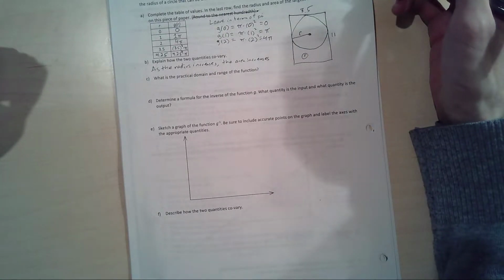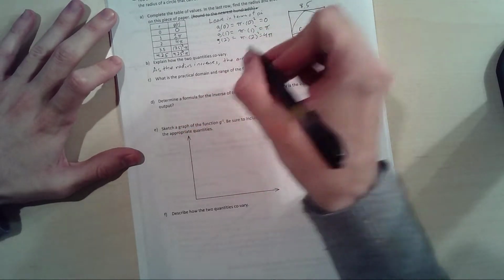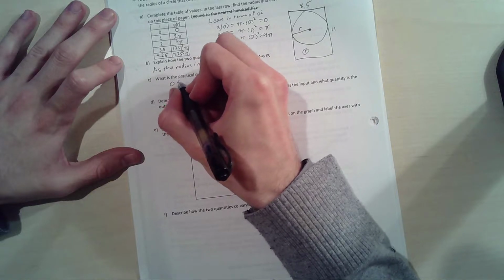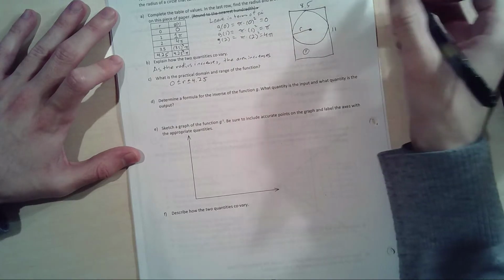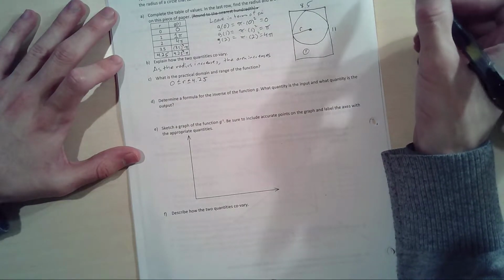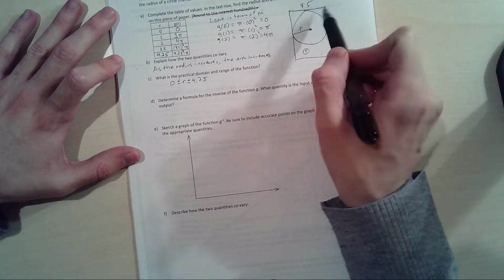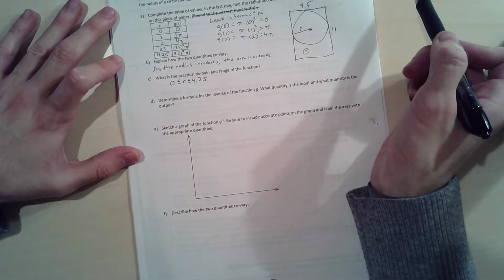What is the practical domain and range of the function? So the practical domain of this function is 0 must be less than or equal to r, which must be less than or equal to 4.25. It is not possible to have a circle that has a negative radius, and it's not possible to go over 4.25 because of the length of the piece of paper up here.